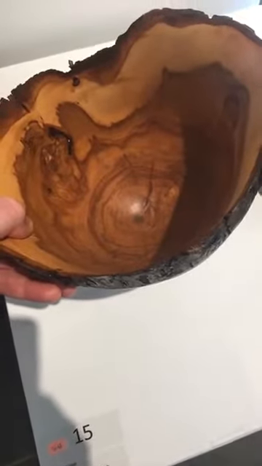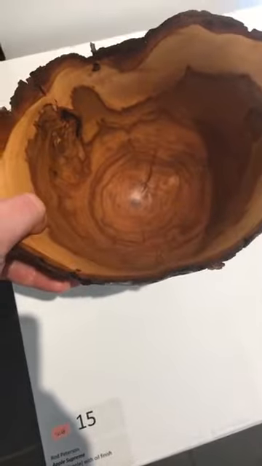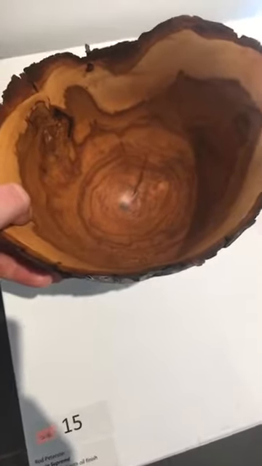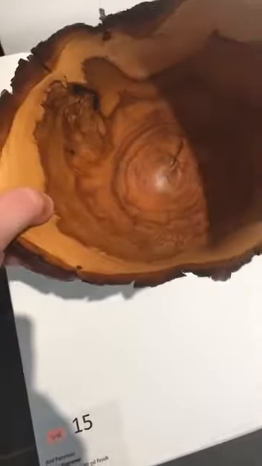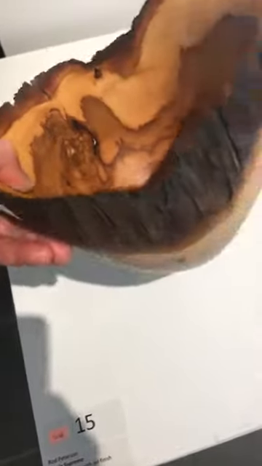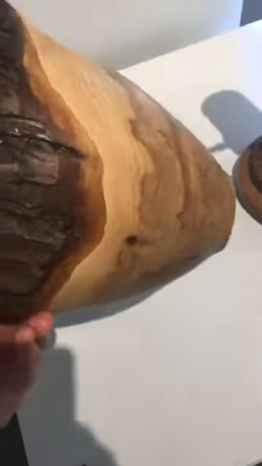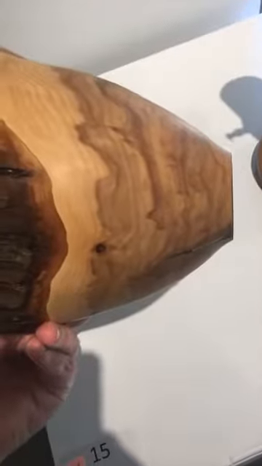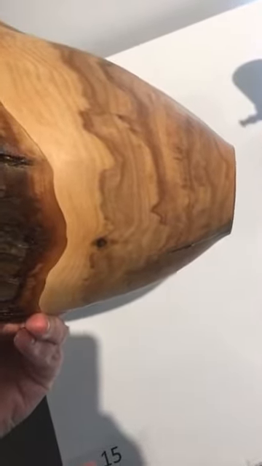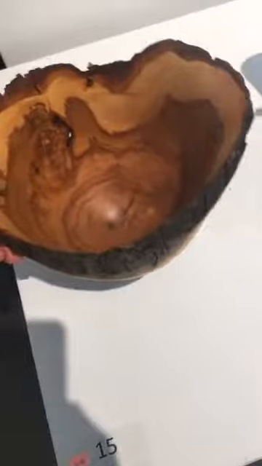He's not using color to obscure the natural color of wood. He's instead using oils and waxes to highlight the natural color of the wood and draw attention to the wood grain patterns. So really integral to this piece is the natural wood material that he's using.